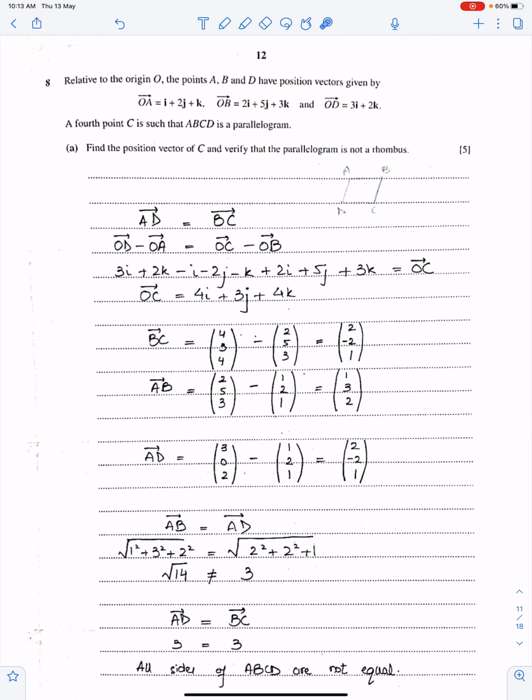Question number 8. So we have 3 position vectors, OA, OB and OD. A fourth point C is such that ABCD is a parallelogram. This is so simple. Make a rough sketch. Always make a rough sketch. Find the position vector of C and verify that the parallelogram is not a rhombus.